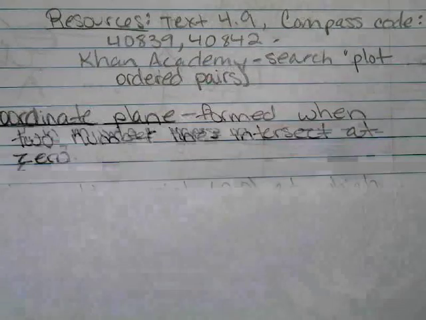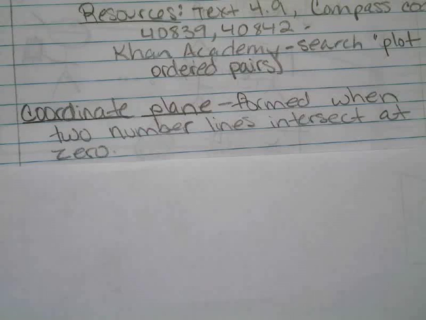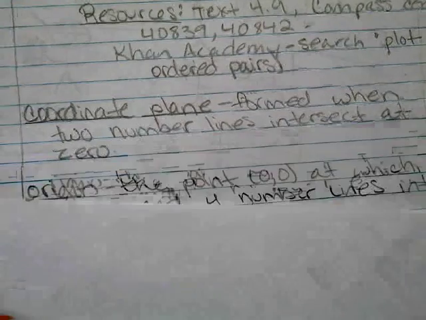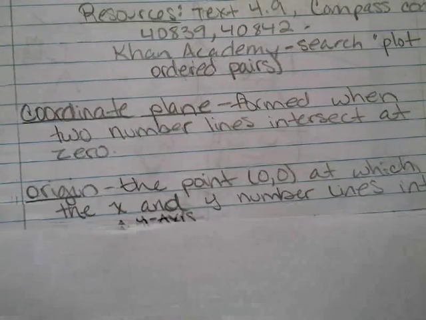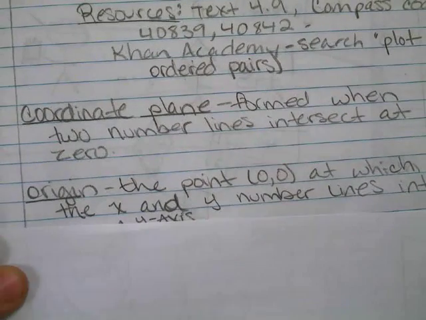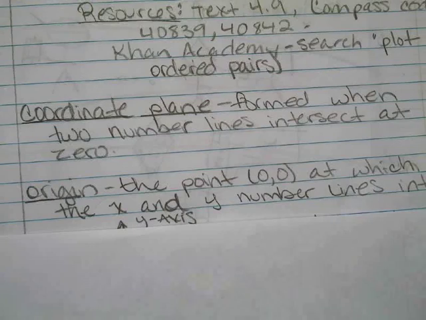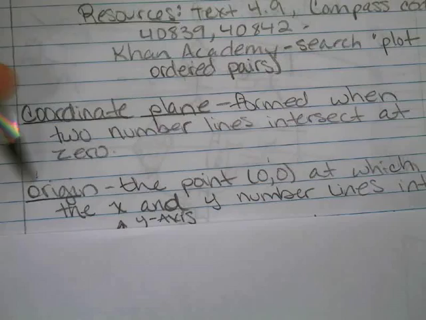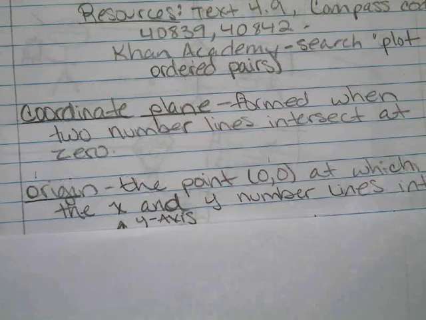So let's start. First, we need to start with some definitions. A coordinate plane is formed when two number lines intersect at 0, and they're going to intersect at a right angle. That point of intersection is written with the ordered pair 0, 0, and it's called the origin. The origin is the point at 0, 0 in which the x and the y number lines intersect.